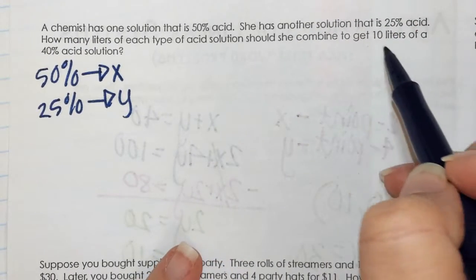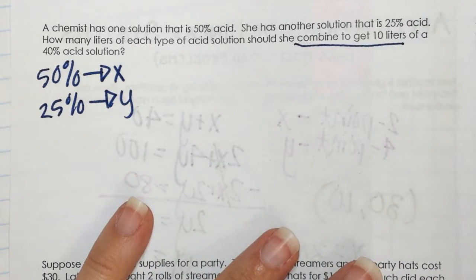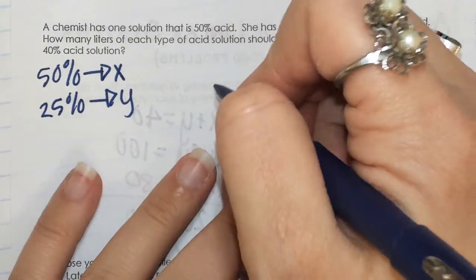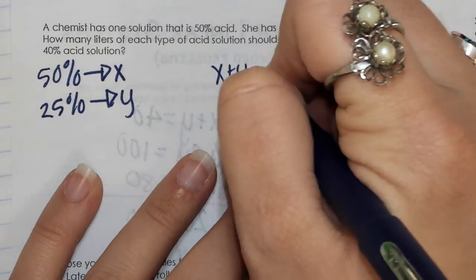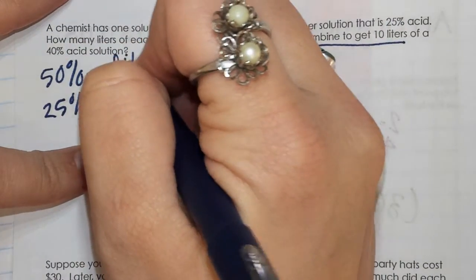So then we're trying to get 10 liters, correct? And we're combining to get 10 liters. So is combining adding or subtracting? Adding. So all you're going to do first is X plus Y equals 10, because these are the liters.